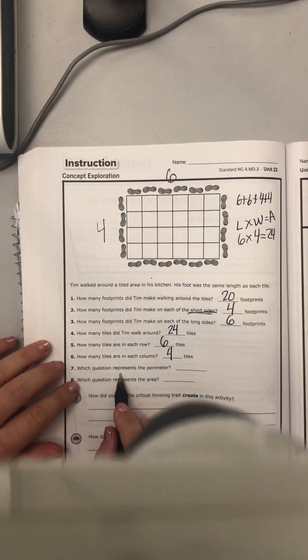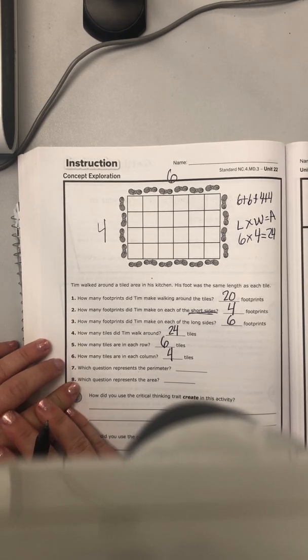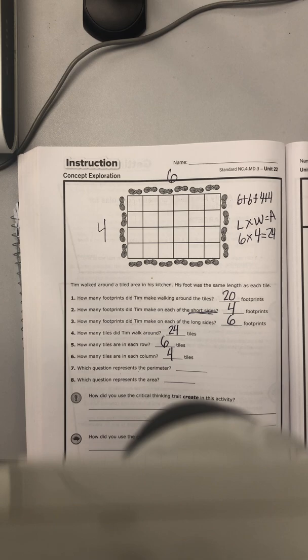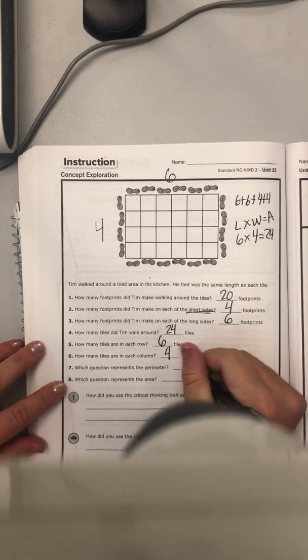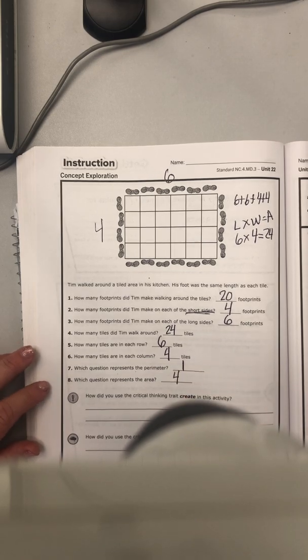It says, which question represents the perimeter? Which question above represents the perimeter? Number 1. Which question represents the area? Number 4.